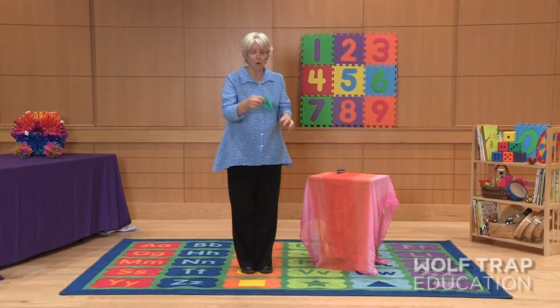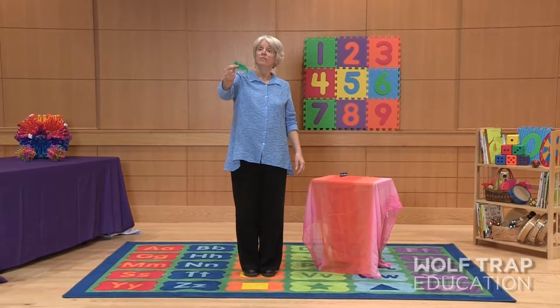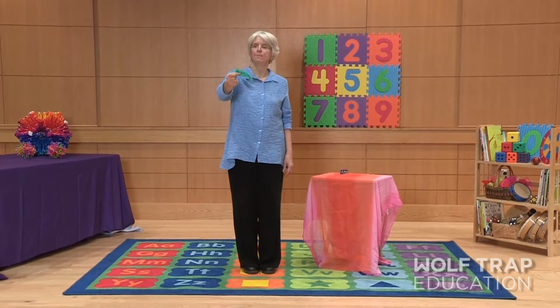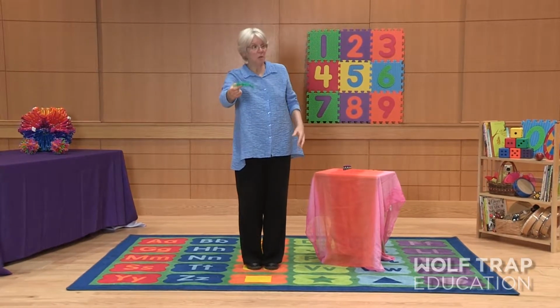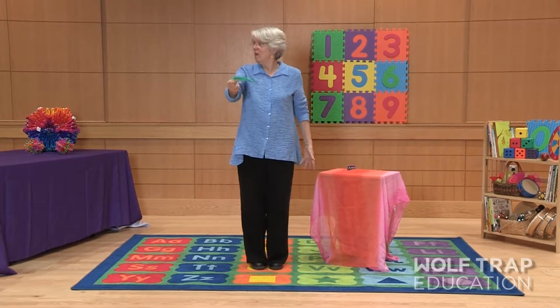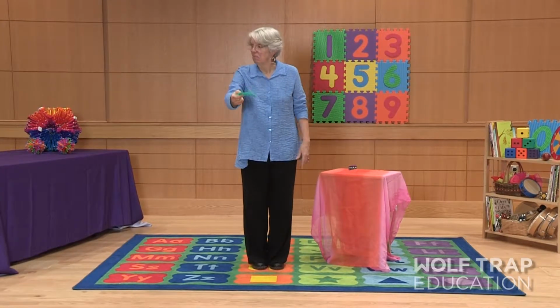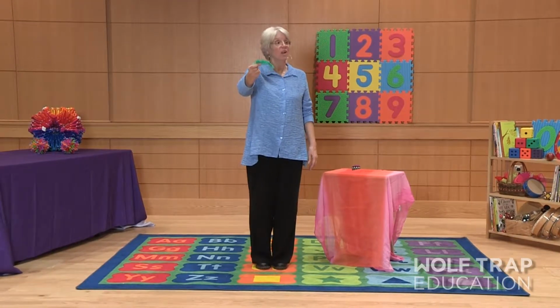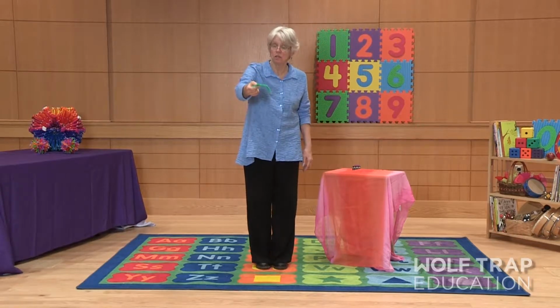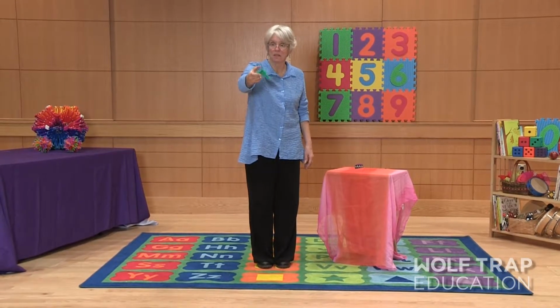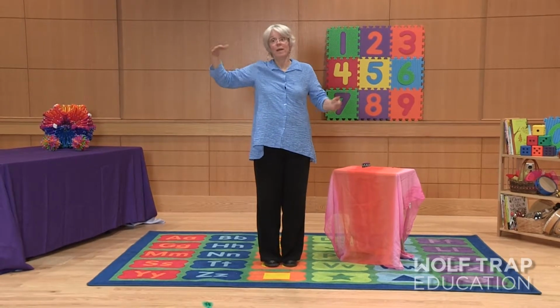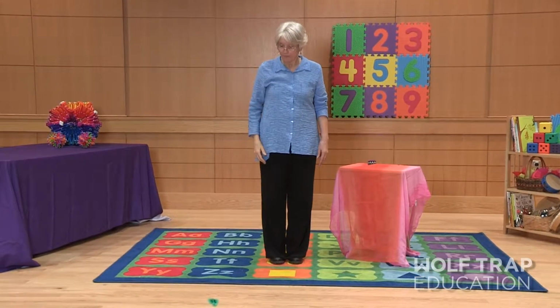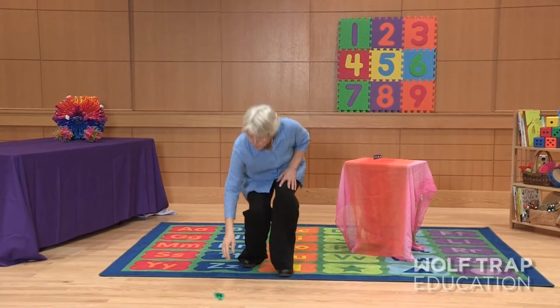I'm going to let go of this feather. What questions could we ask? Good. Will the feather fly up? That could be a question. Will it fly around the room? That's a good question. Will it fall to the ground? That's a good question. Let's see what happens. What did we observe? It fell to the ground.